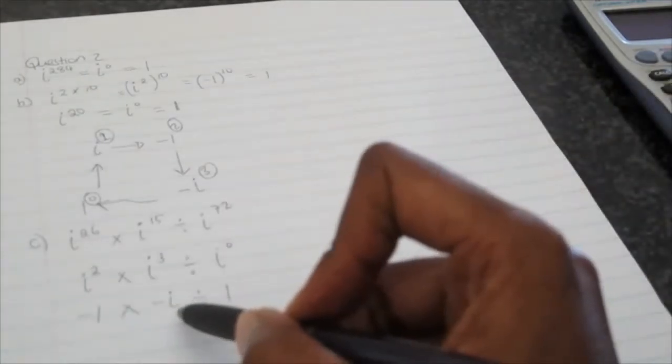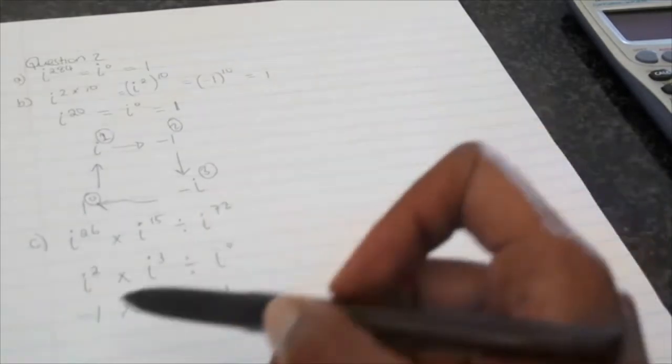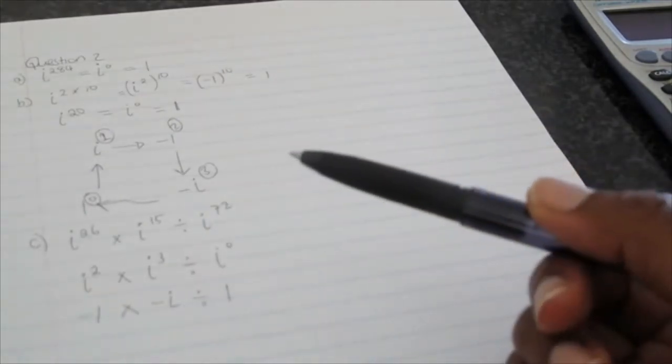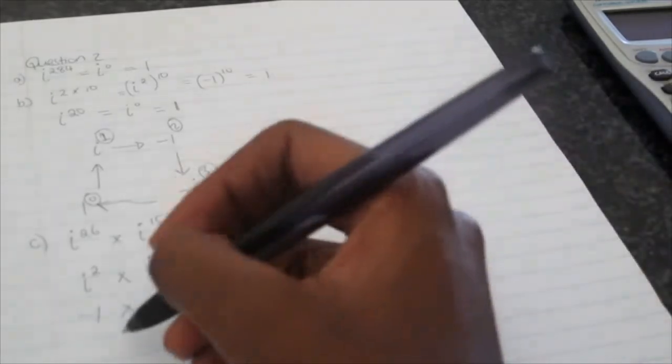Negative times negative gives me a positive, so I have positive i divided by 1. Anything divided by 1 is just that thing by itself, and that is why the answer is equal to i.